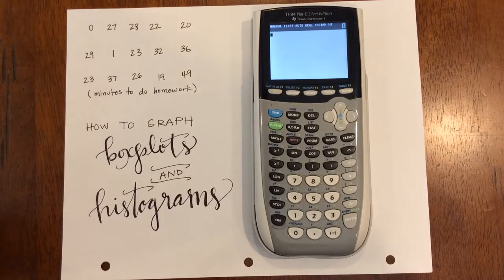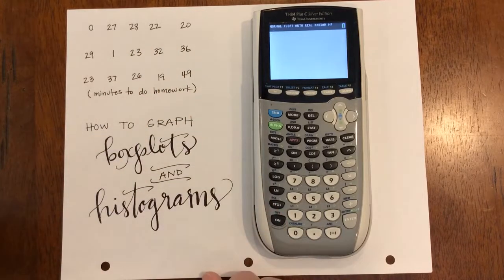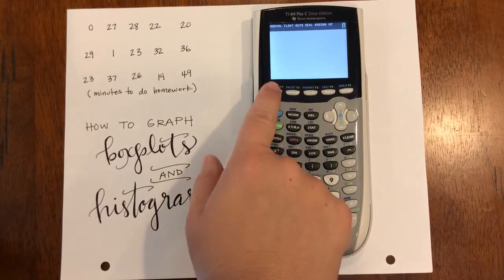Alright guys, this is a quick little tutorial on how to graph a box plot and a histogram. If you watched my previous video, I'm using the same data set, so it might already be in your calculator. If not, just push pause, enter those numbers, and meet back in 2 seconds. Alright, I'm assuming you've met back. Let's get started.